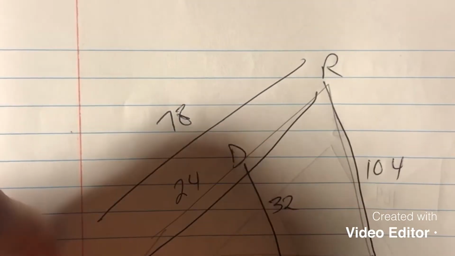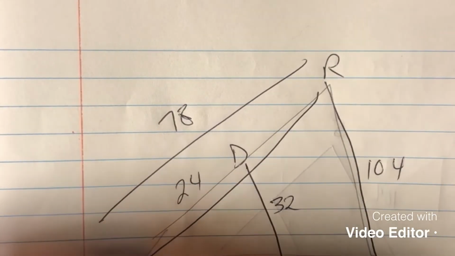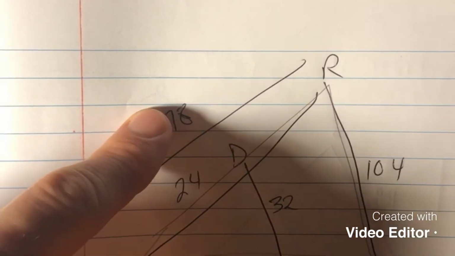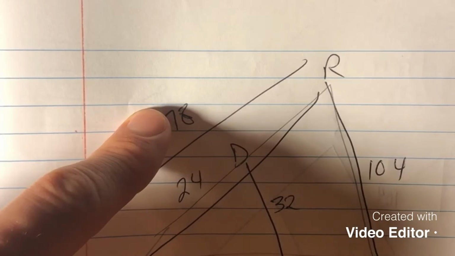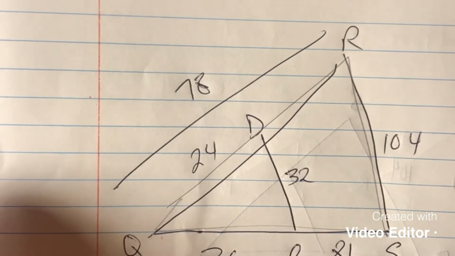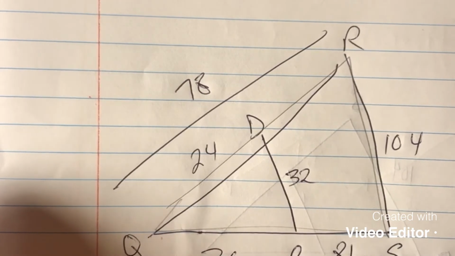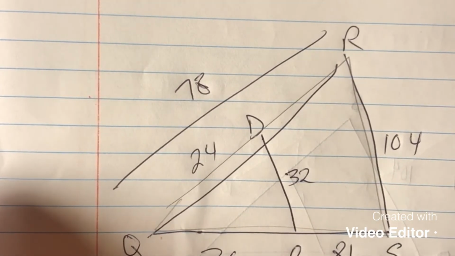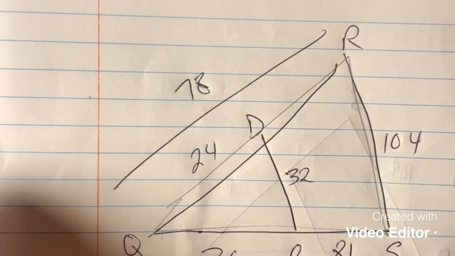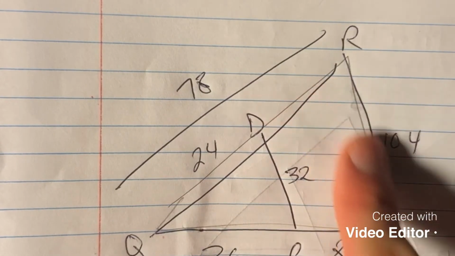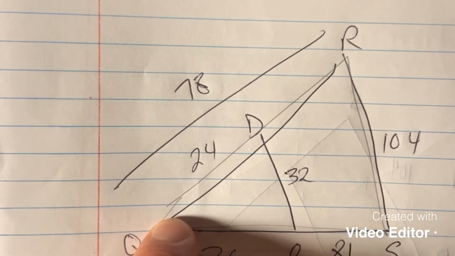So the first triangle is going to be 24 over the whole thing, which is 78. So I've got small and big. And then on the other side is going to be 36, and they haven't given it to me, but you have to add them up. So 36 plus 81 is 117. And then the last side is going to be this side and this side. So 32 over 104.